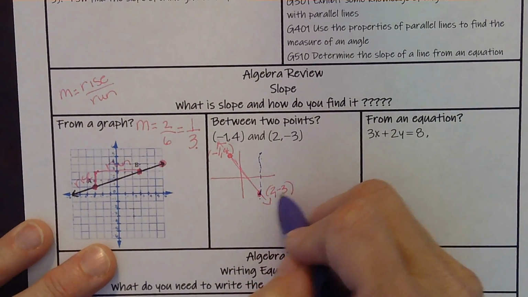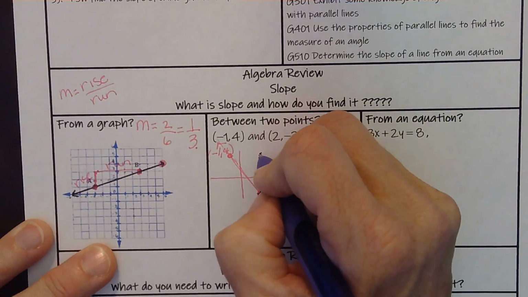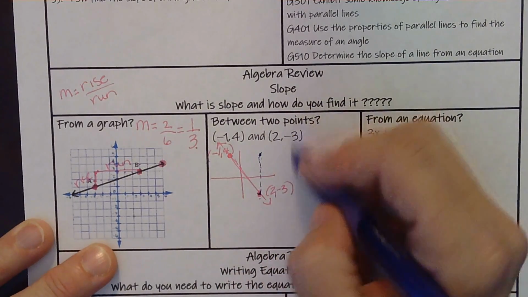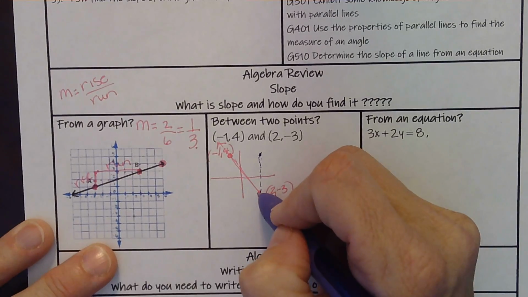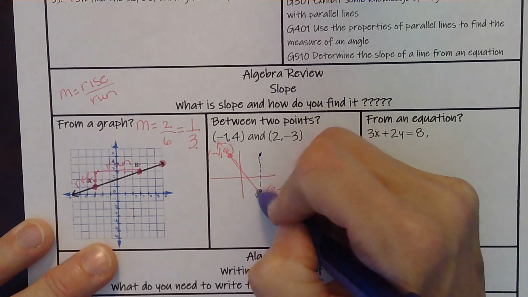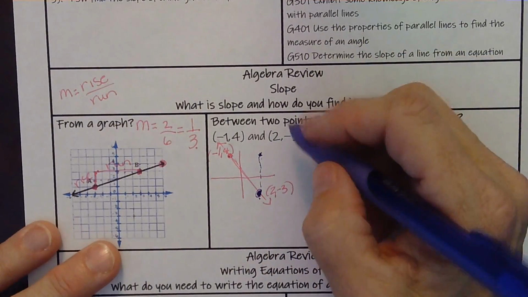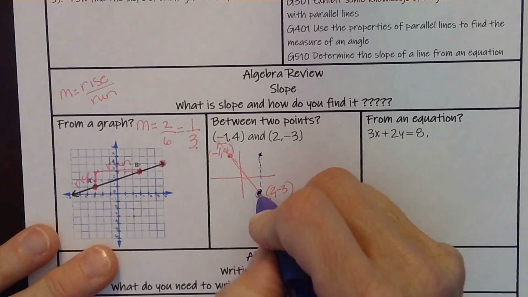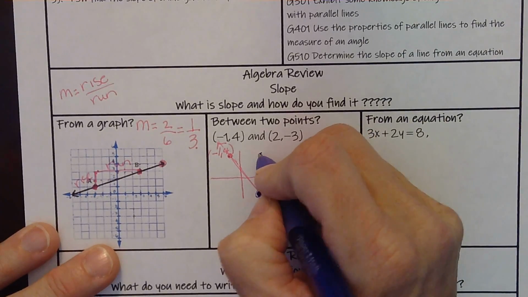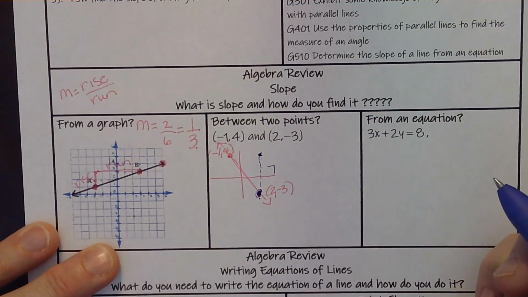My y values are going from -3 to +4. So how much change has there been between this point and this point in terms of y values? Well, we started at -3 and ended at 4, so that is 7.